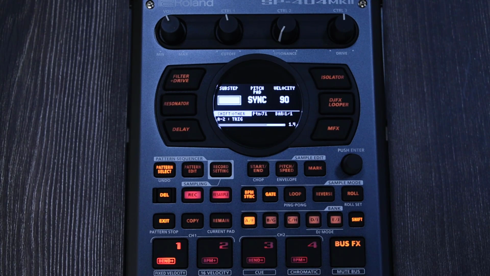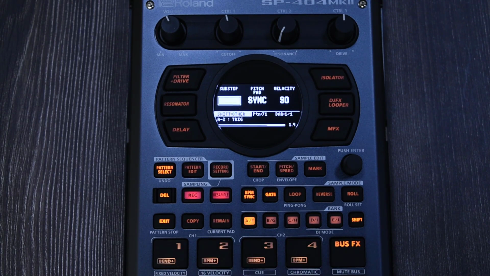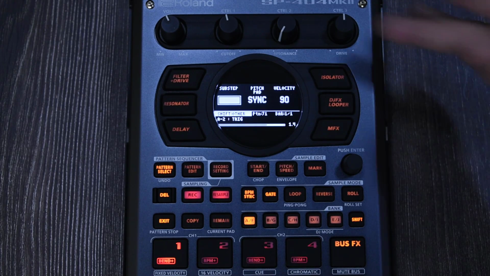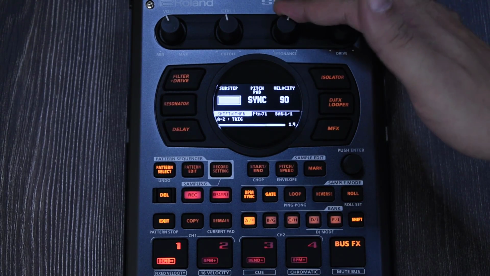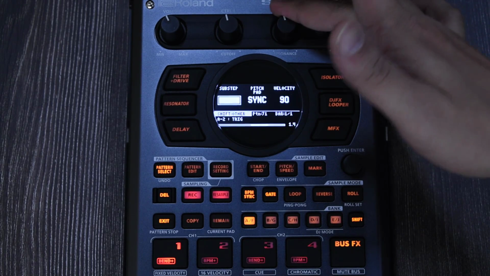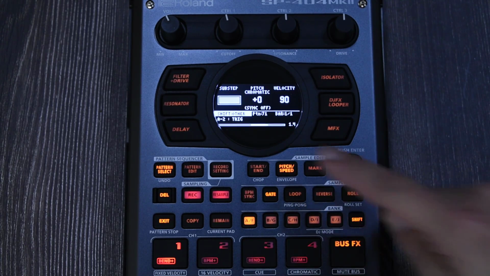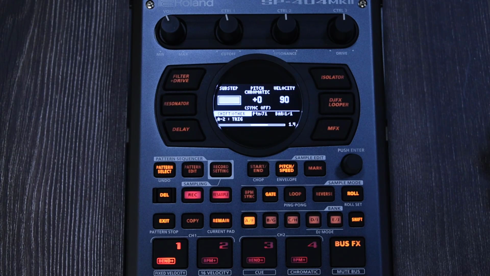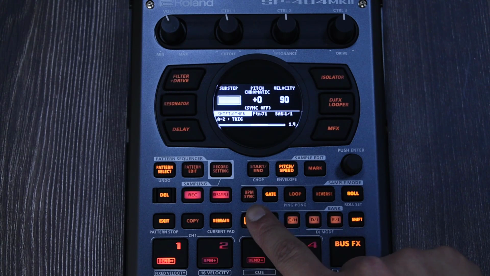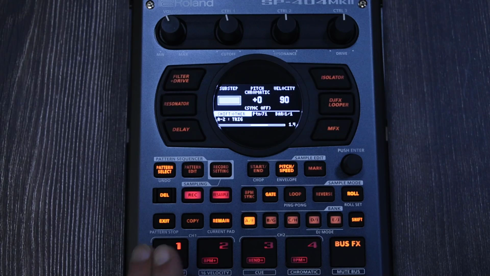And by nature, this pad, this sample, is BPM synced. So you just cannot really change the pitch because you are in sync. You cannot change it. Now, if I go to pitch and speed, and I change it, it's going to disable the BPM sync, but now I can maybe add different steps and change the pitch.